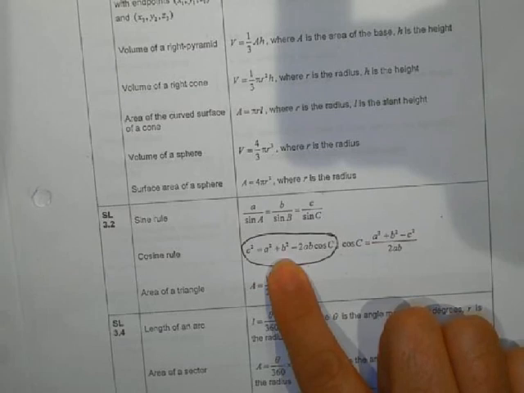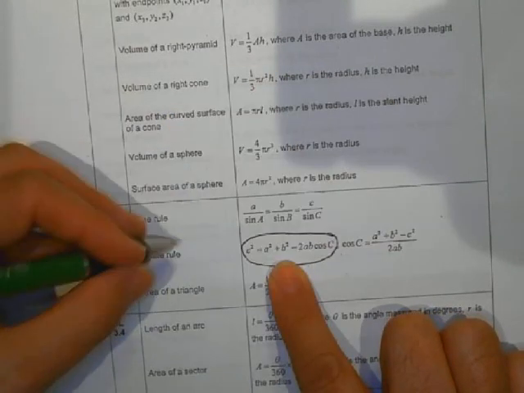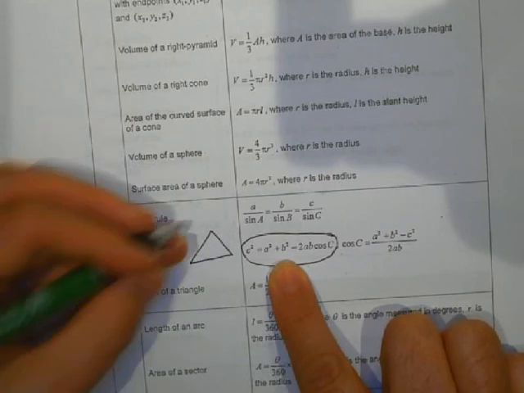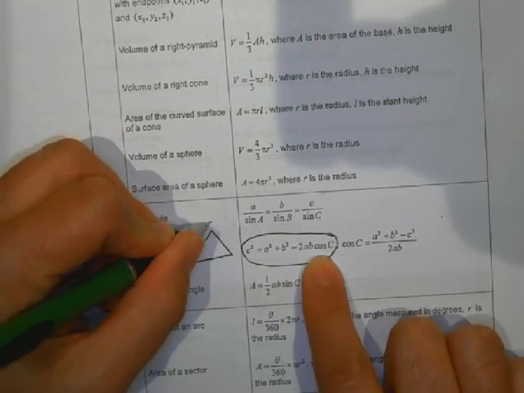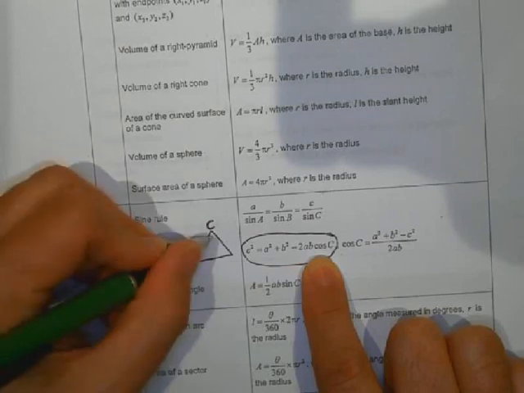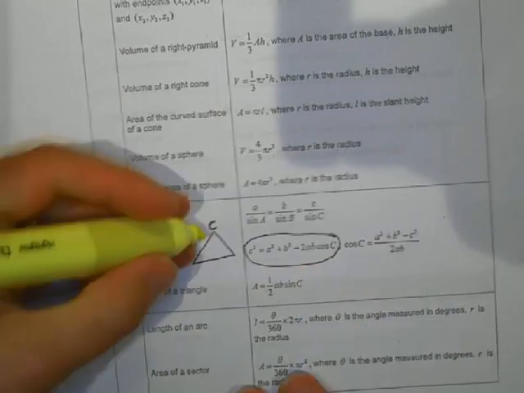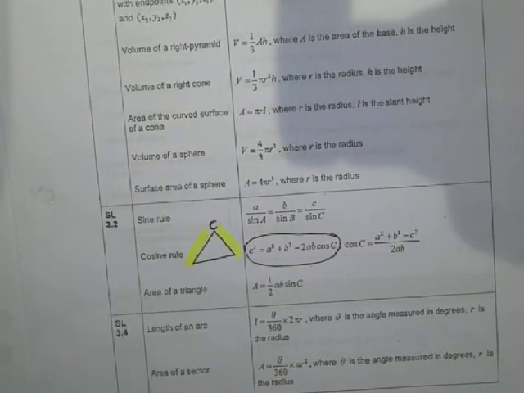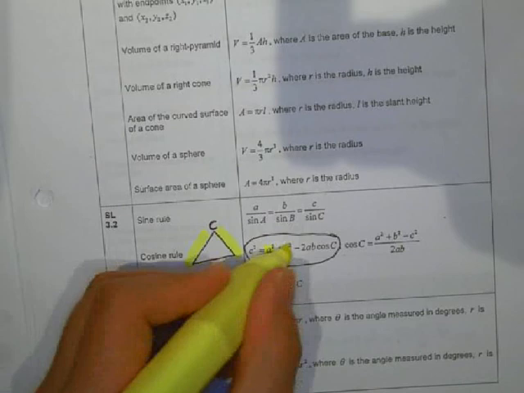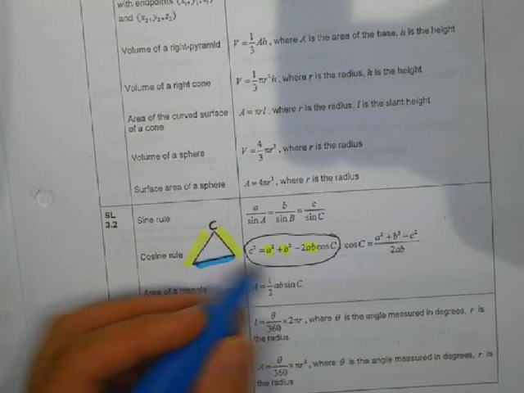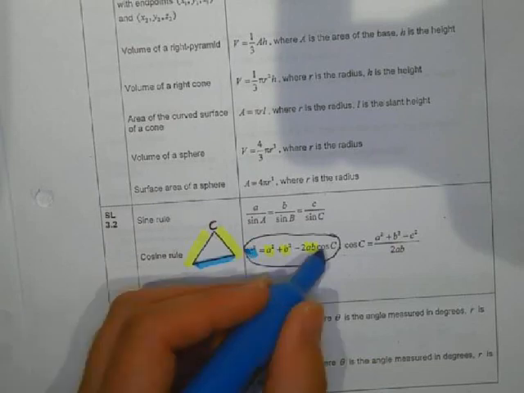Now, if I've got my triangle here, and let's just call this angle C. It doesn't really matter what the letters are. If this is my included angle, these are the two sides that we're working with. And this opposite one here is that one squared, and this is that angle.